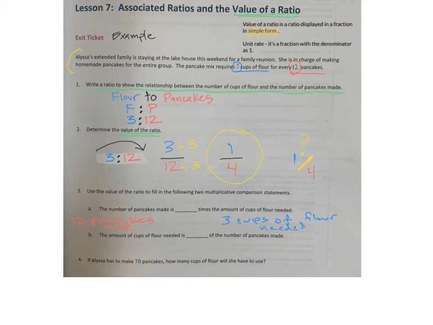Oh, and if we look right over here, just like what we'd look at for the unit rate, if this was flipped upside down and 1 was the denominator, we actually get our answer. We get that the amount of flour needed is actually 4 times the amount of pancakes, because 3 times 4 is equal to 12.